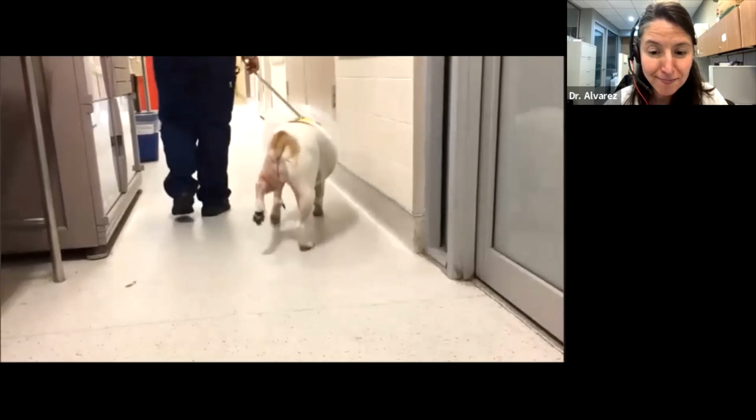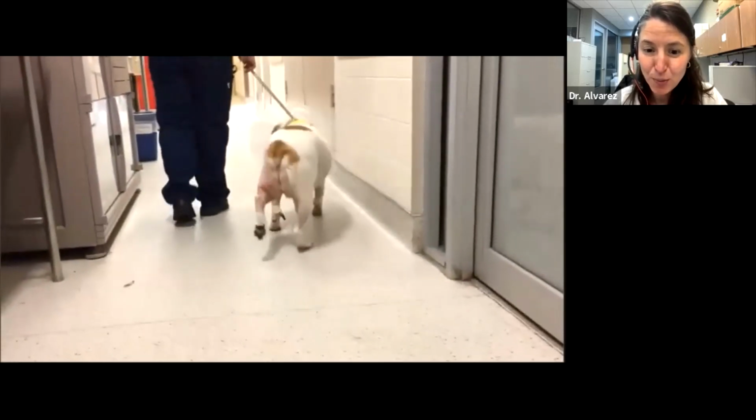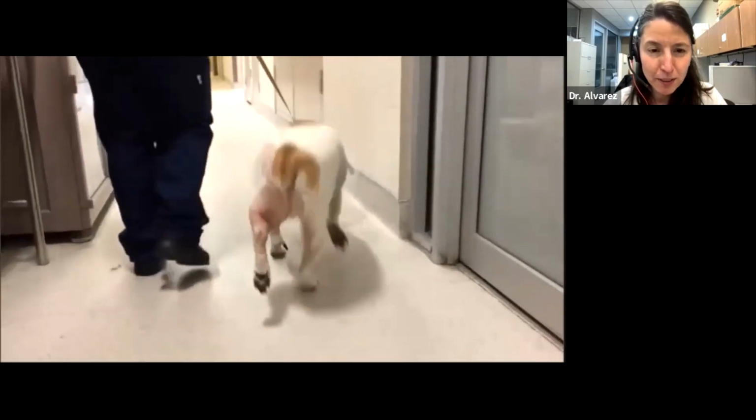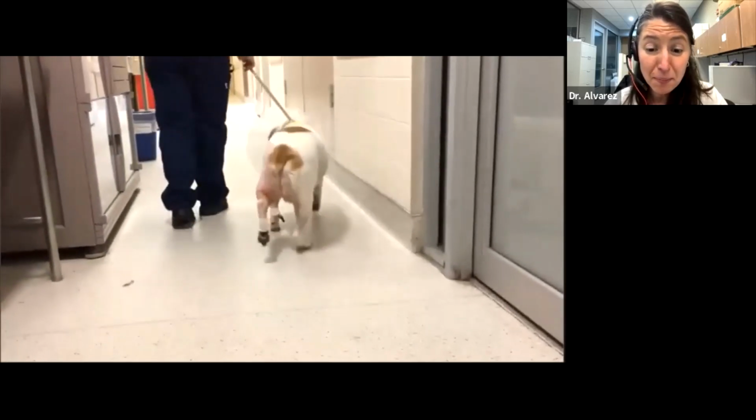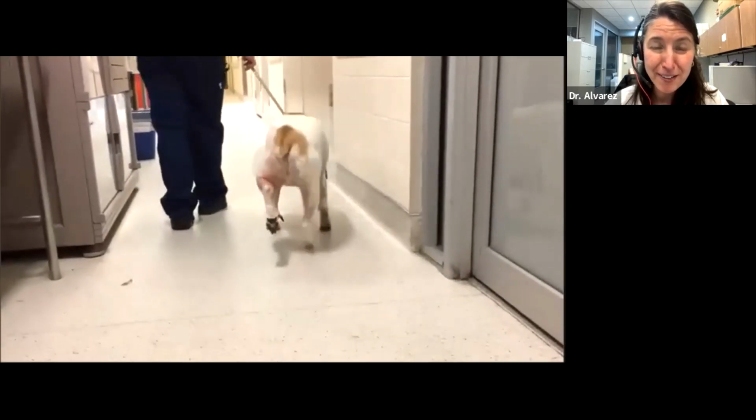What does it look like? Is it red? I think yes. Is it swollen? Very swollen. Is the dog painful? Probably. He's not putting that foot down. So then you know there's no function of the limb either, right?